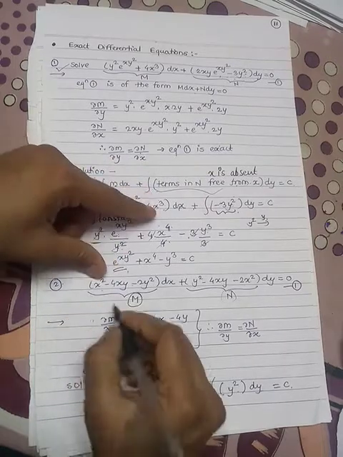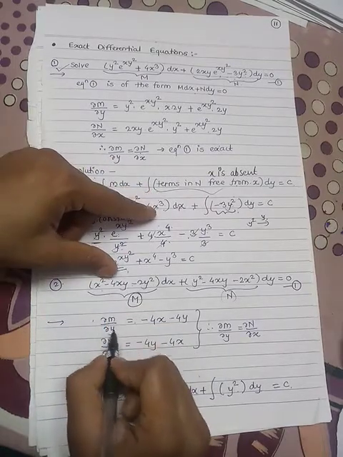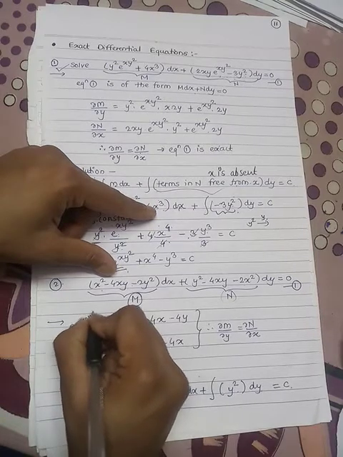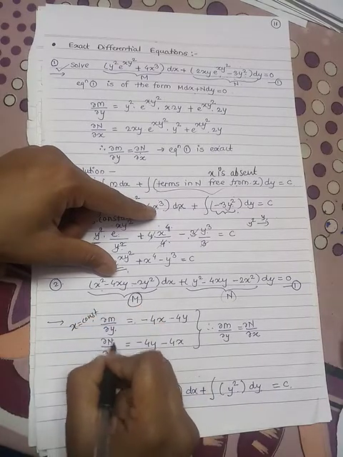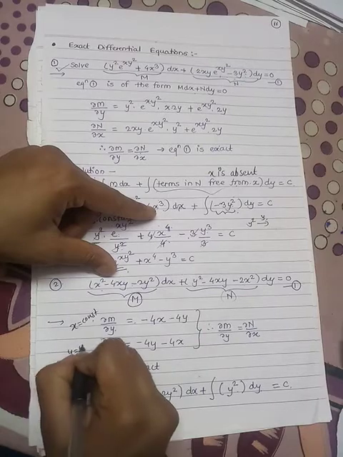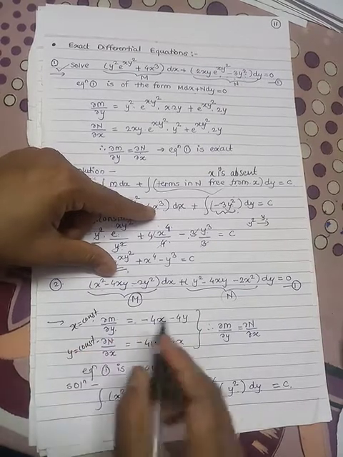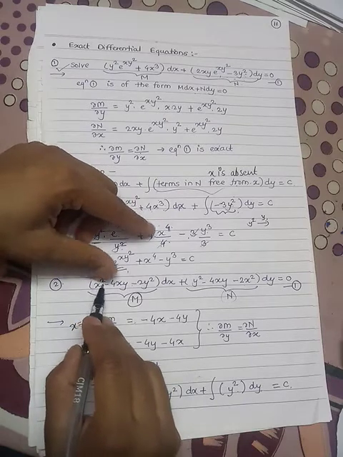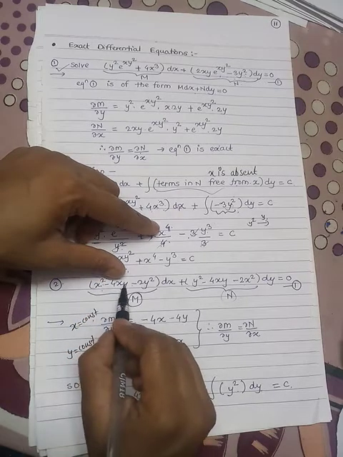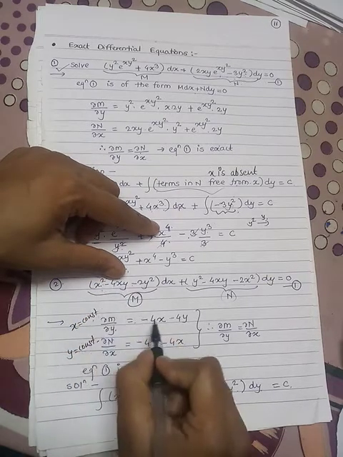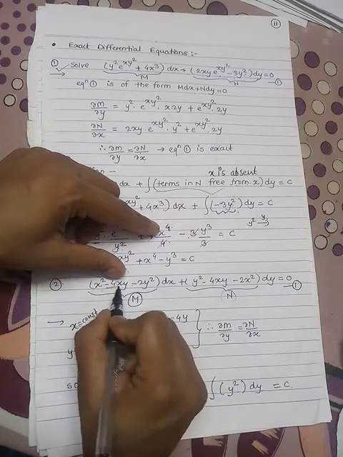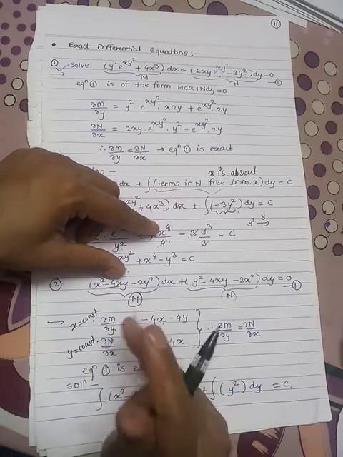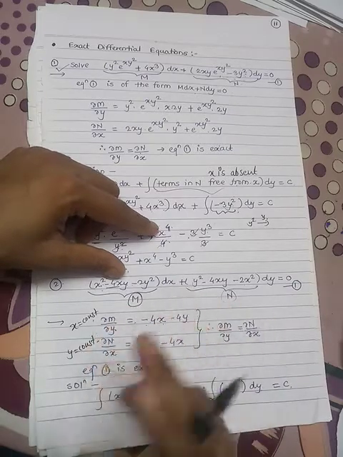So my means the derivative of m with respect to y only, and at that time x is constant. And nx means the derivative of n with respect to x, and at that time we keep y constant. So for my, with respect to y, x square is constant, derivative is 0. Minus 4xy derivative is minus 4x, because x is constant and the derivative of y is 1.